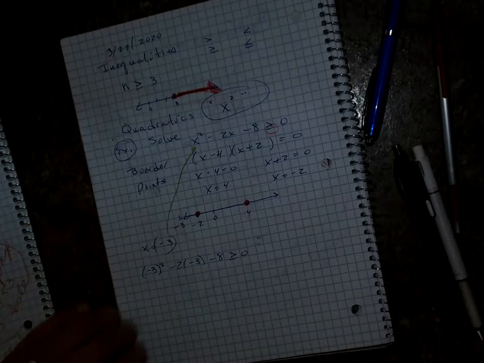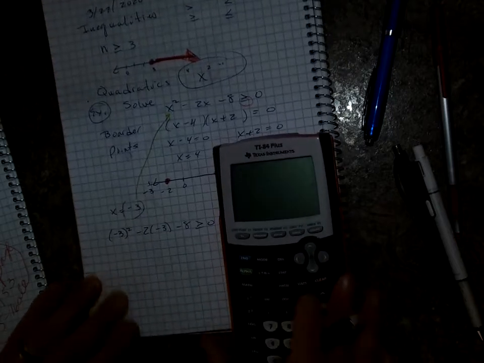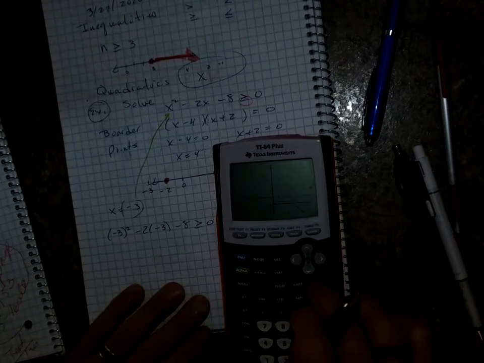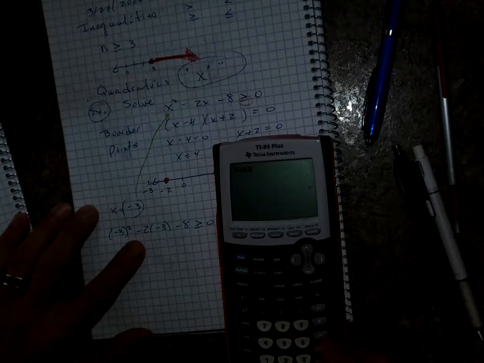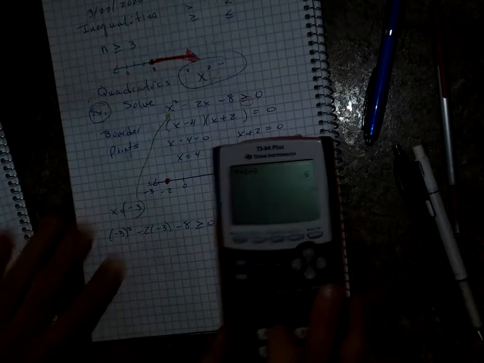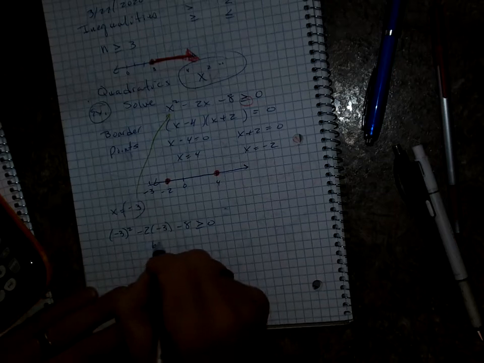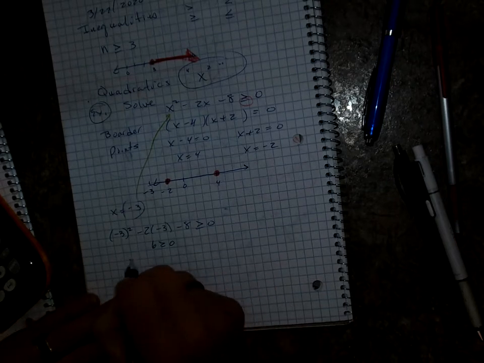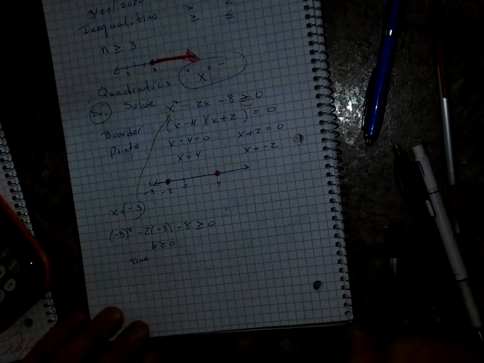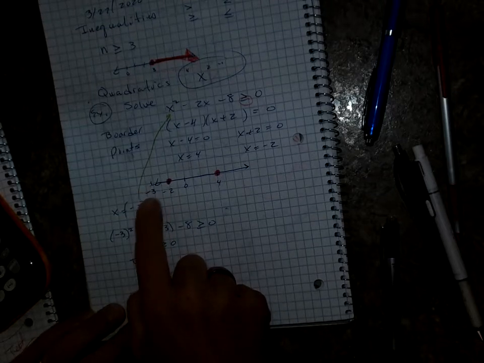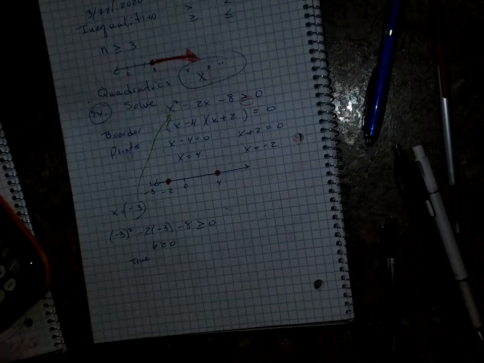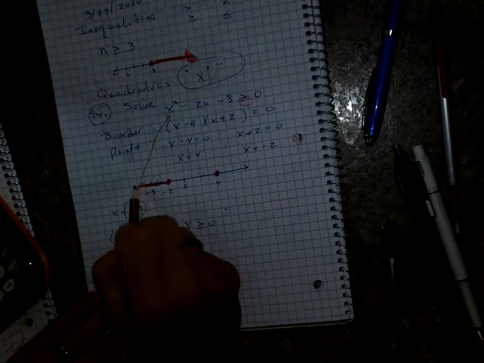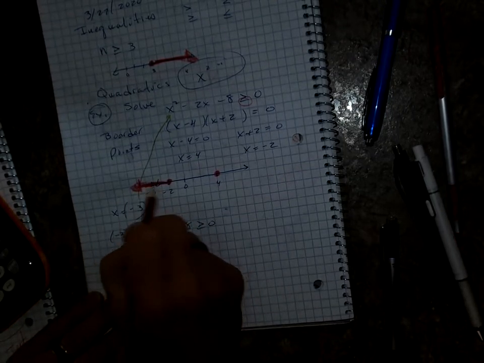Well, let's find out. Use my calculator. Why not? Let the calculator do the work. I'm going to have 9 plus 6 minus 8, and I get 6. So I get an answer of 6 is greater than or equal to 0. Is that true? Yeah, that's true. Which means everything in this region, negative 3, and everything in this region should work. I mean, I could test more, but it will work. So you shade everything there. All of those answers work.